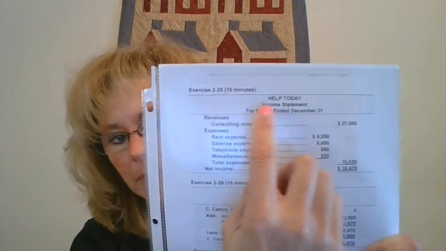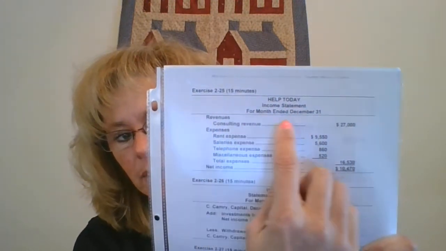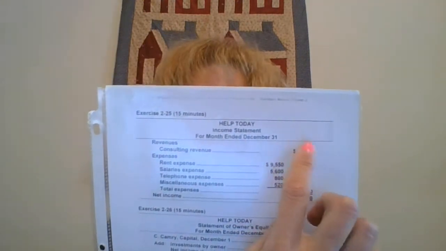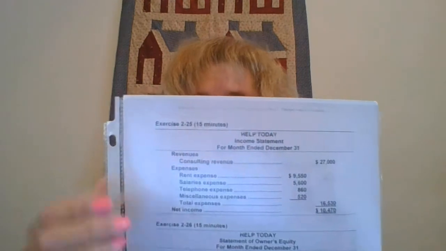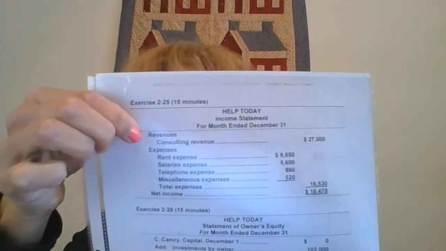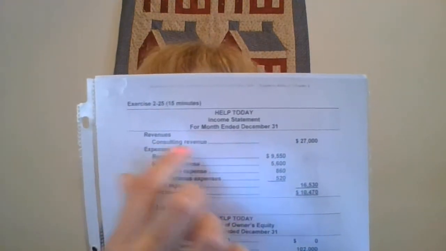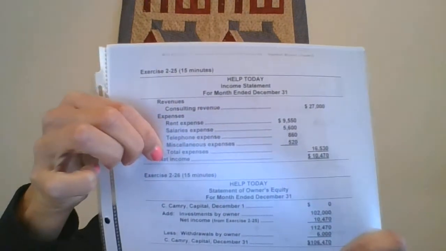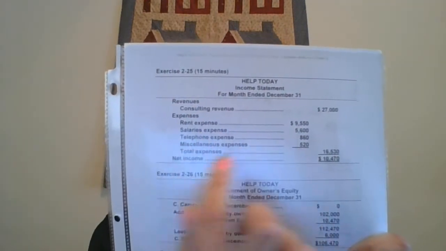All right, so for help today, with the income statement, what you're going to do is put the name of the company, income statement for month ended December 31st with the year. I know I don't have that on here, but you should have the year here as well. You're going to list your revenue, and I'll give you the revenue title. Then you're going to list the word expenses and all of the expenses. Make sure that you spell those out, that there's no abbreviating here at all.